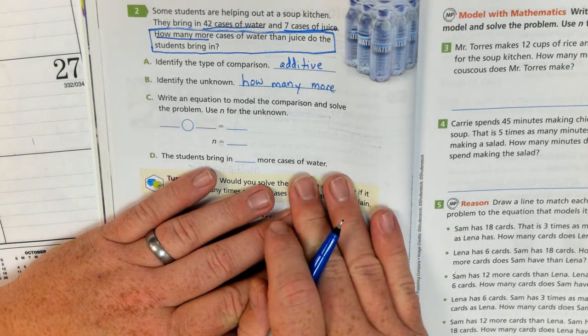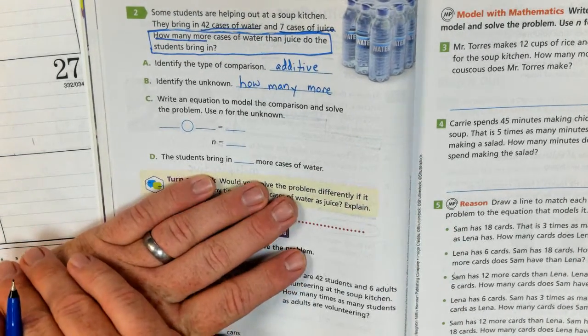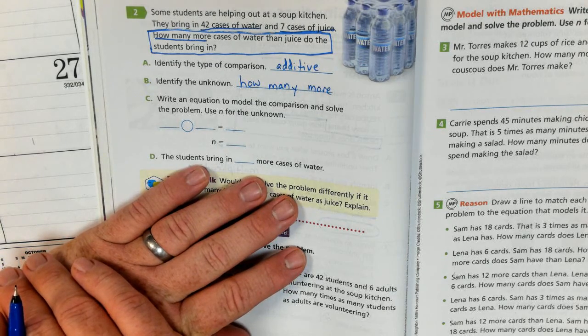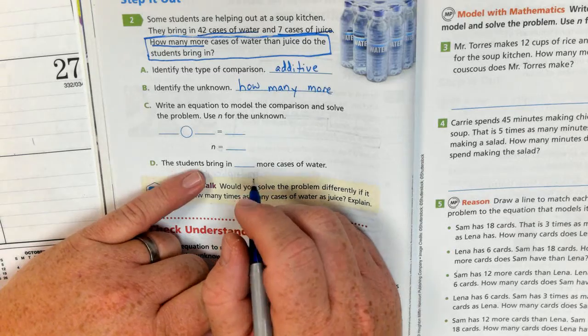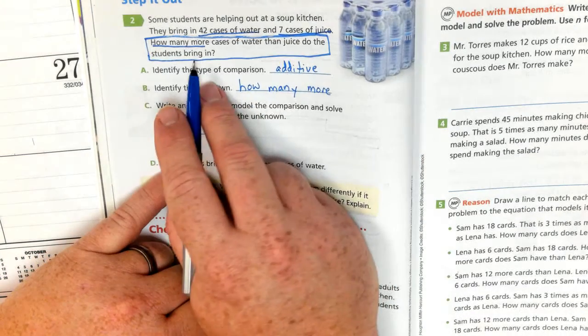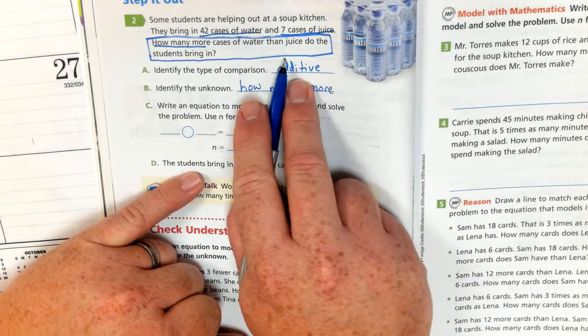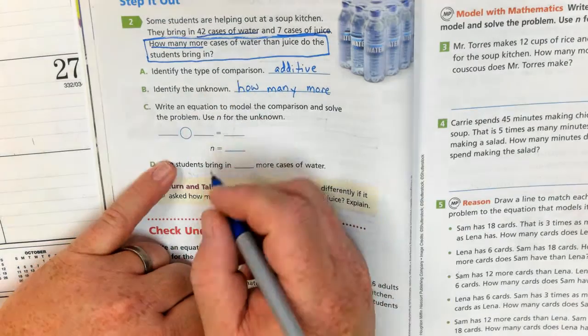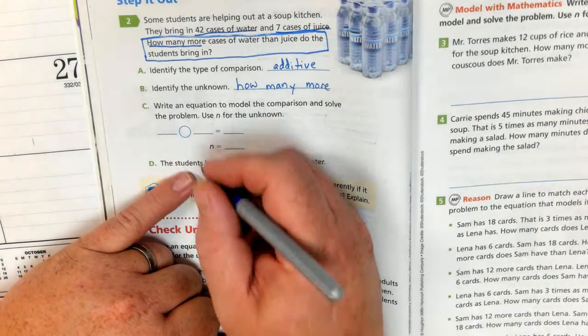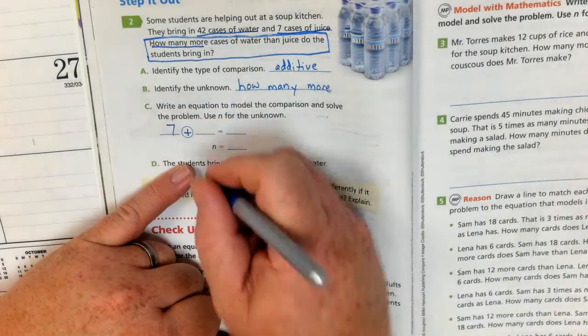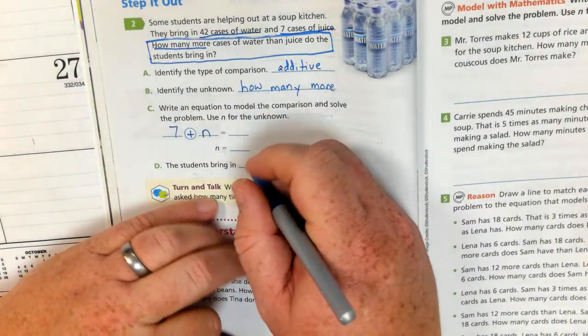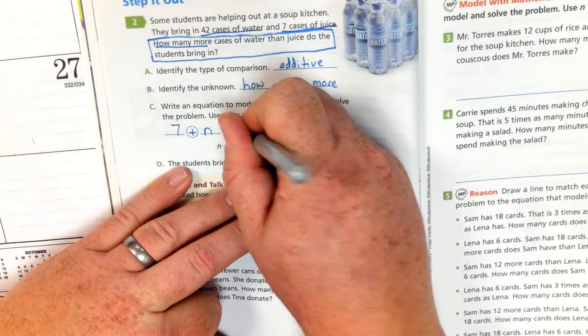Write an equation to model the comparison and solve the problem. Use n for the unknown. So we're trying to find out how many more cases of water than juice do the students bring in. So we start with the juice. We start with the 7 cases. So 7 plus something should equal the number of cases of water.